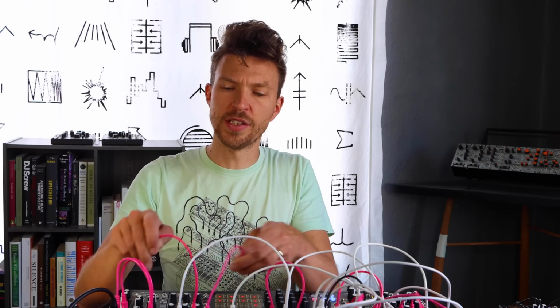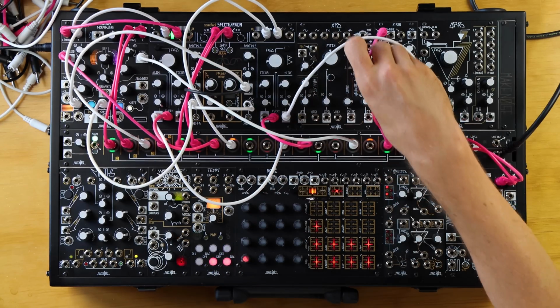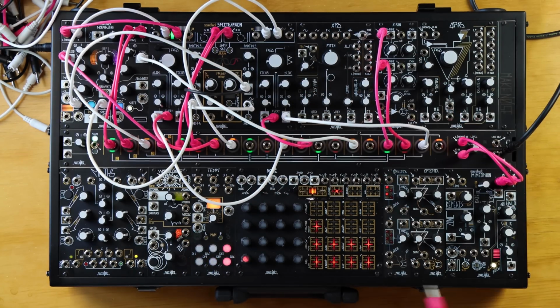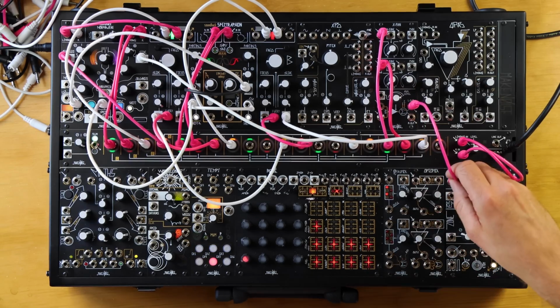Another thing I just thought of is that we could patch the outputs of the Morphagene into two channels of the X-Pan, and this would let us listen to them a little less hard panned.